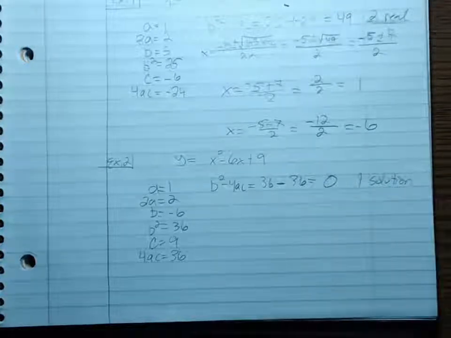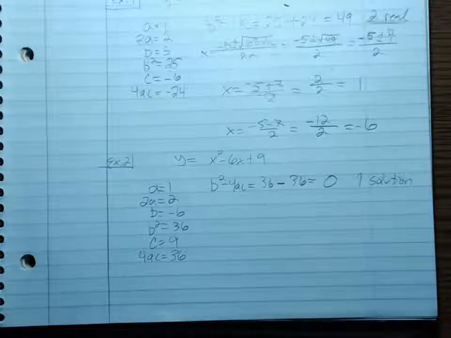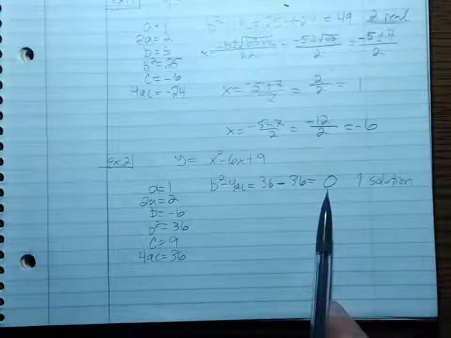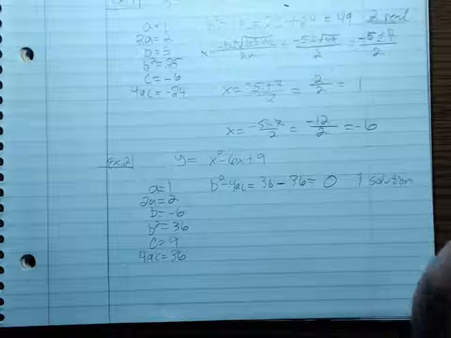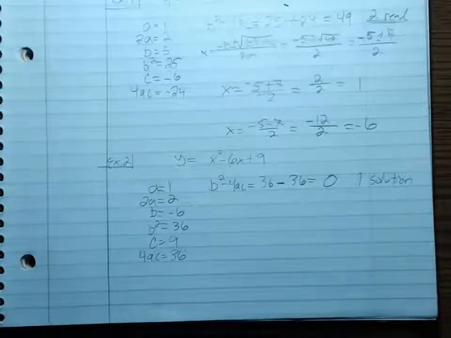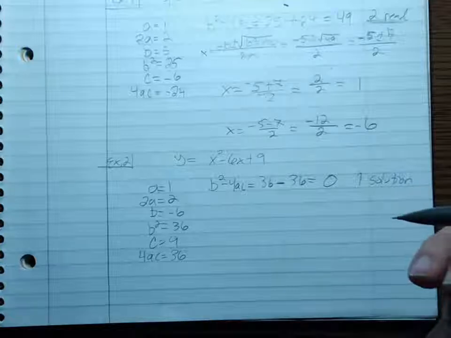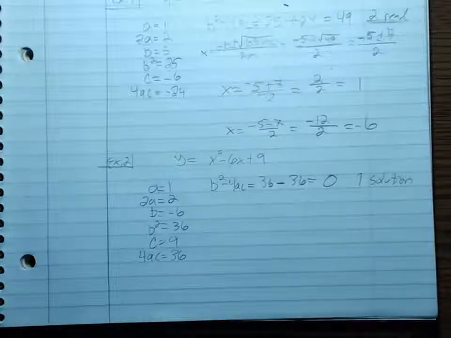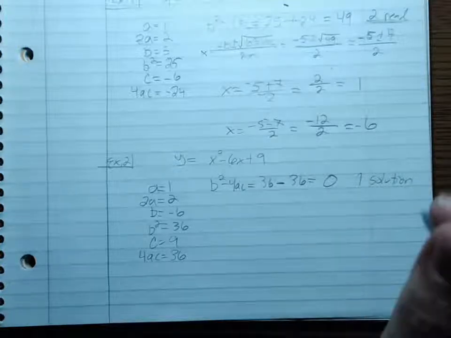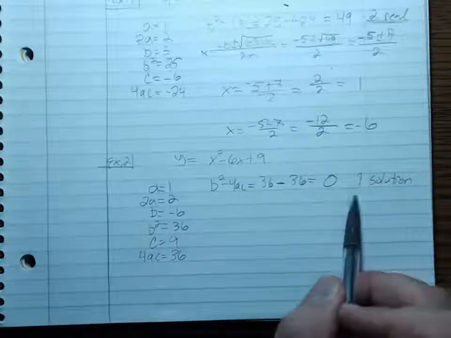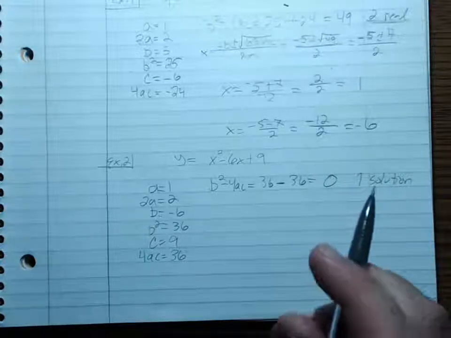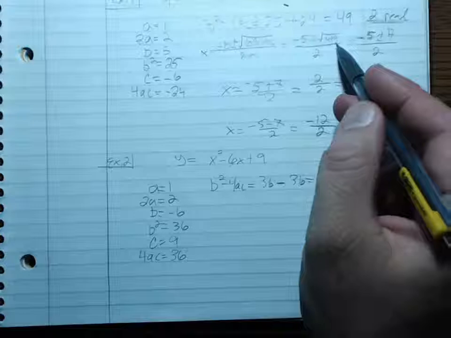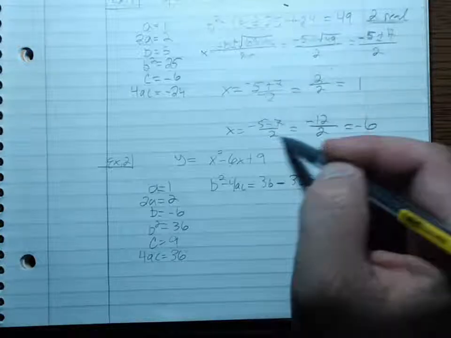What does this mean? It means I know that underneath my radical sign is going to be a 0. And when I take the square root of 0, I'm going to get 0. And that means I am both adding and subtracting 0 to the negative b part, and neither of those affect anything. You'll see what I mean. This tells me, though, that I'm not going to have to pull my answer apart like I did for this first problem up here, where I had to set up both possibilities.